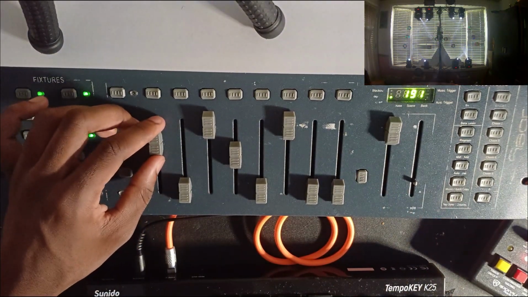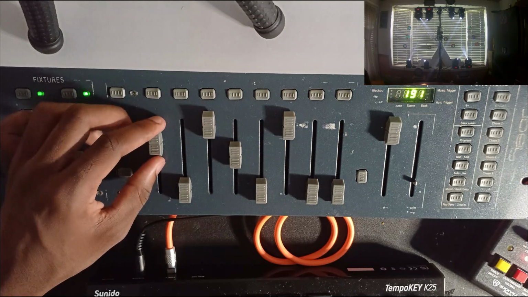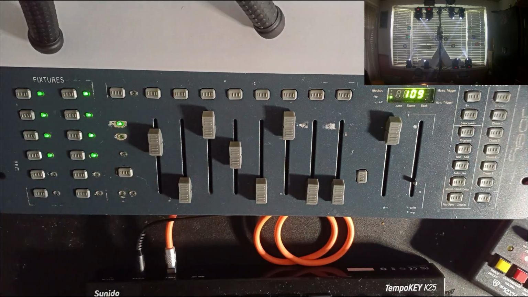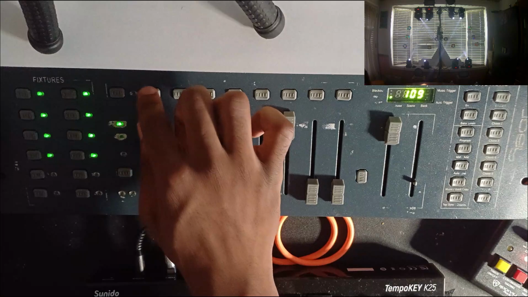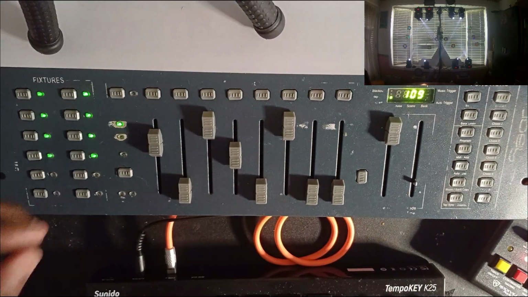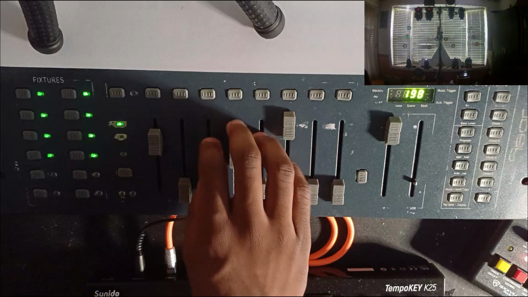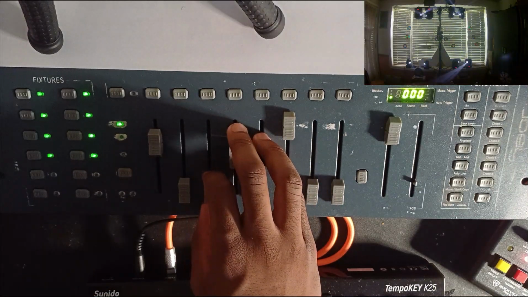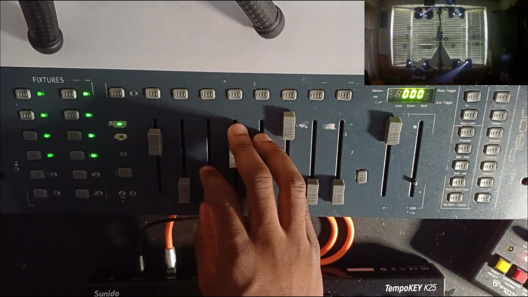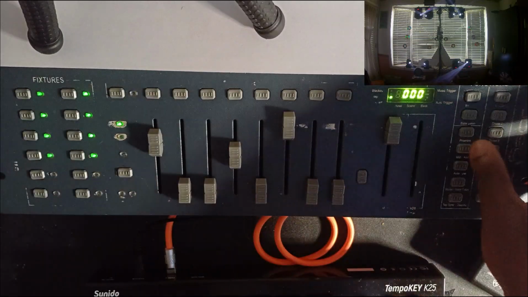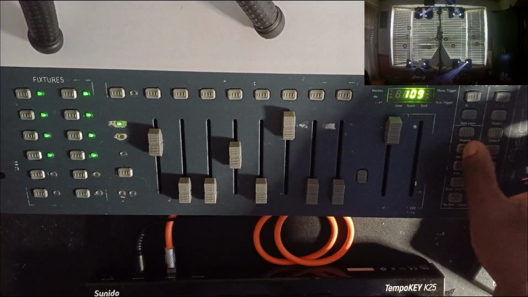We're gonna do a little bit like that. And then we're gonna do MIDI add 1. And then we can move on to the next scene. So we're gonna tilt them up this time, like so. And then we're gonna add that to number 2.